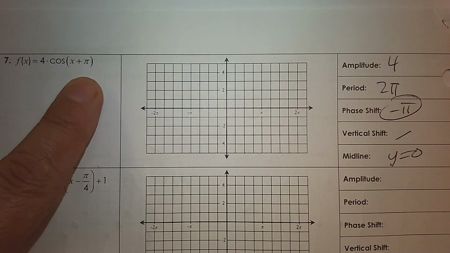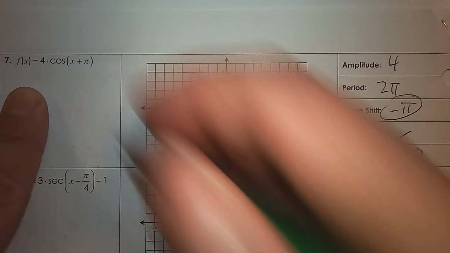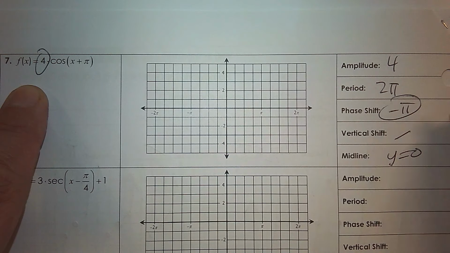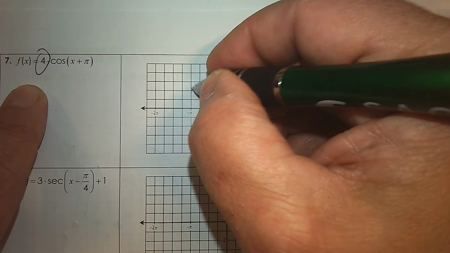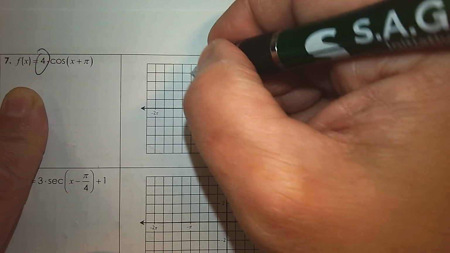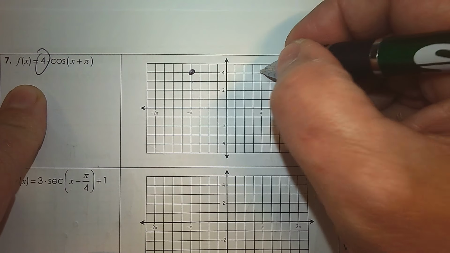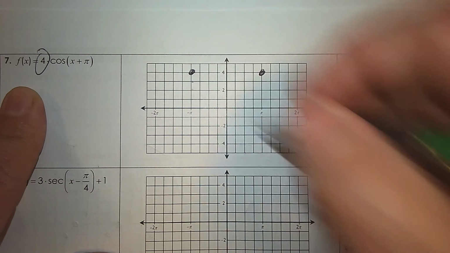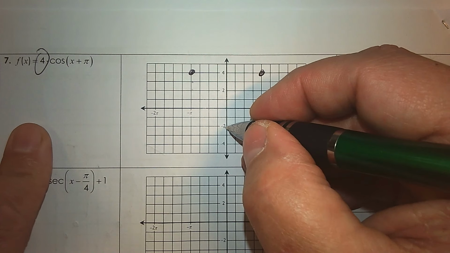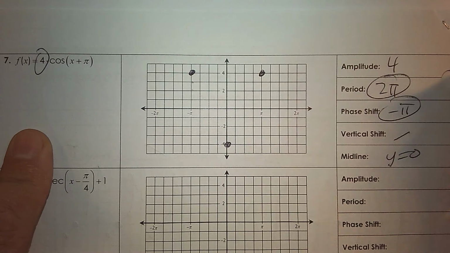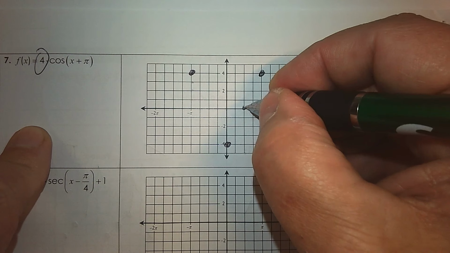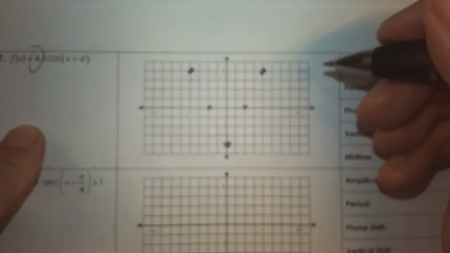So cosine starts at the top at positive 4. So at negative pi, we go to 4. Then I apply the period. So add 2 pi to the right, and there's the end of the cycle. Exactly in the middle would be the bottom of the wave at negative 4. And then in the middle of that is going to be the midline. And then that's the pattern.